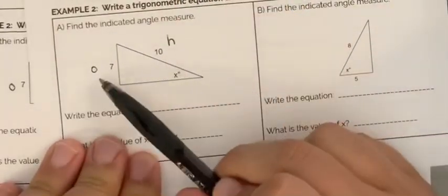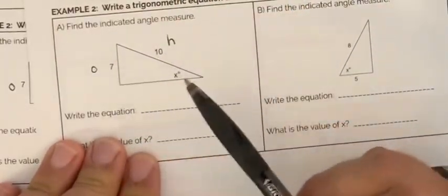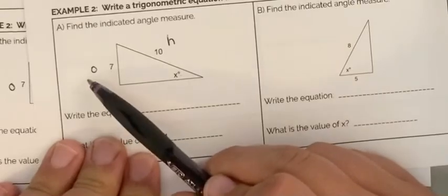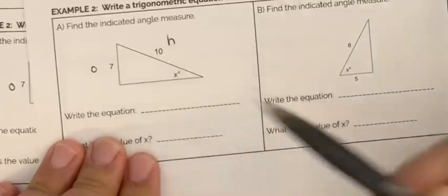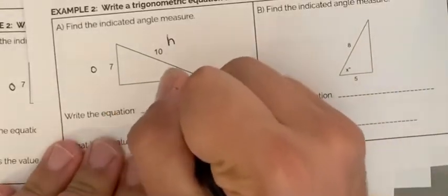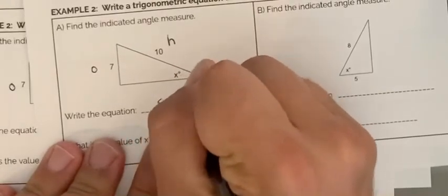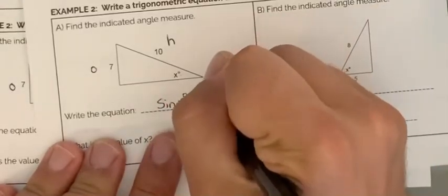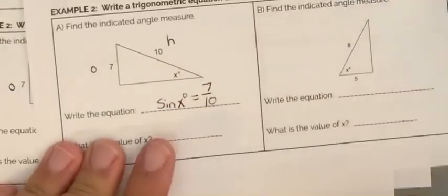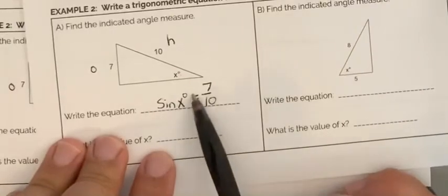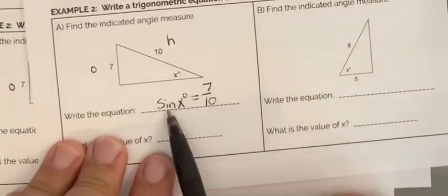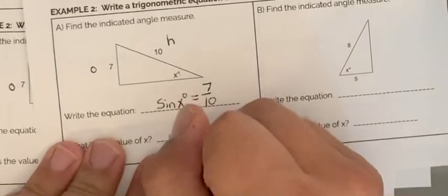So as I think back to my trig ratios, and I just think SOHCAHTOA, well, I have O and H, so that says I'm going to have the sine. So if I write my ratio or my equation, I just put sine of x degrees is equal to, and then I'm just going to put my ratio 7/10. Now to get rid of the sine of x degrees by itself, you just use the inverse sine function.